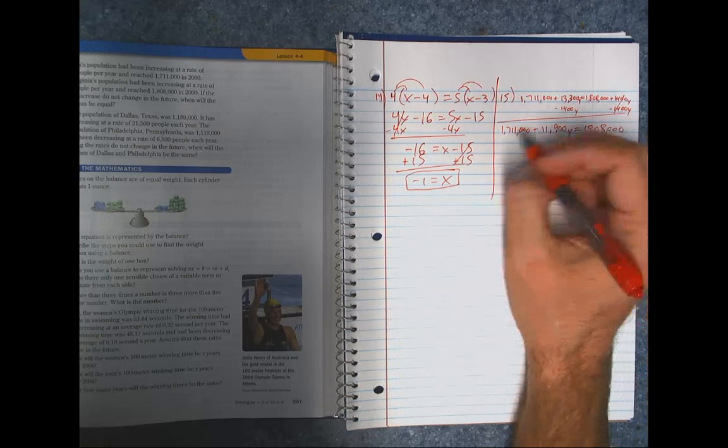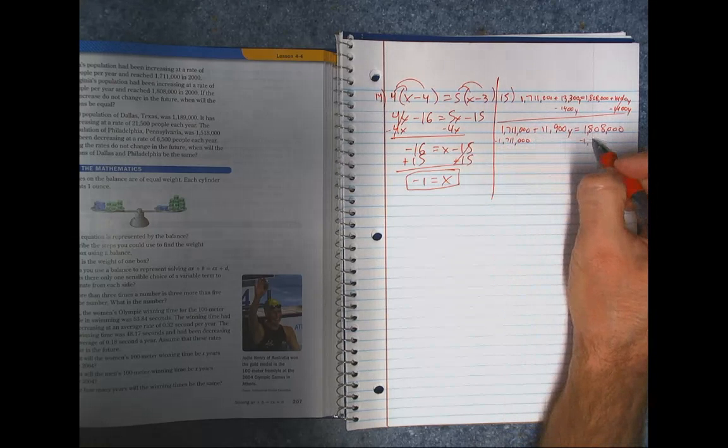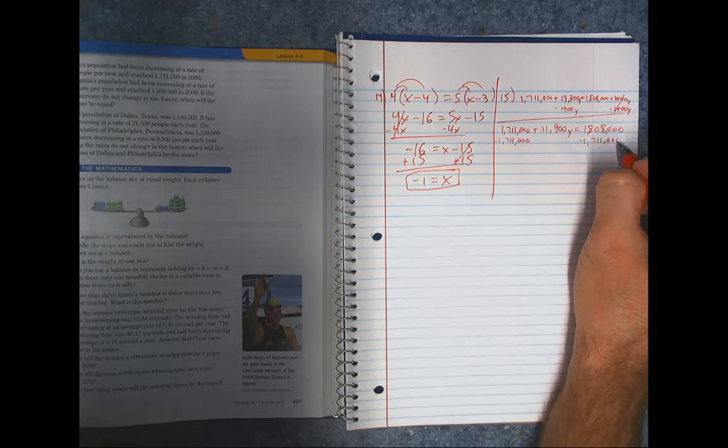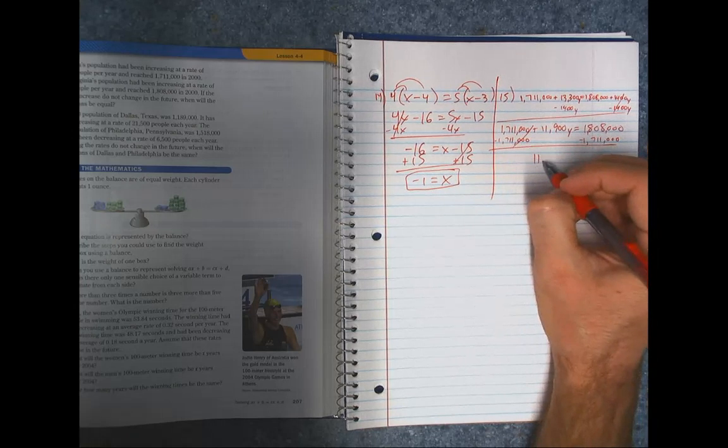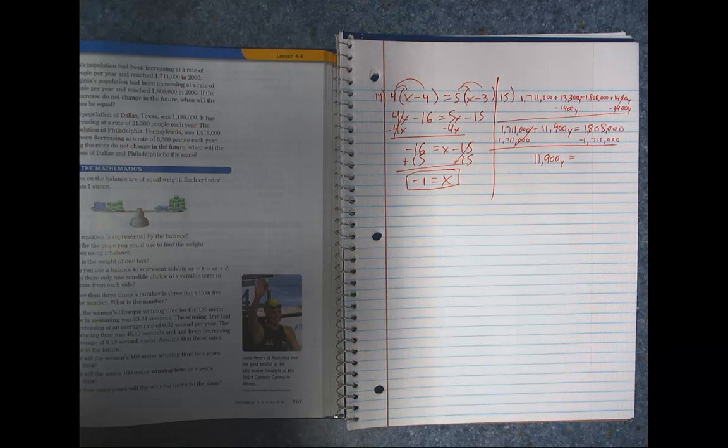Now I want to get that y by itself, so I'm going to go ahead and get rid of this big number. So that leaves me 11,900y on this side, starting to look a lot cleaner. Going to do the subtraction here.